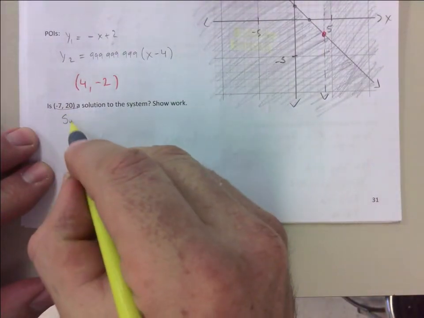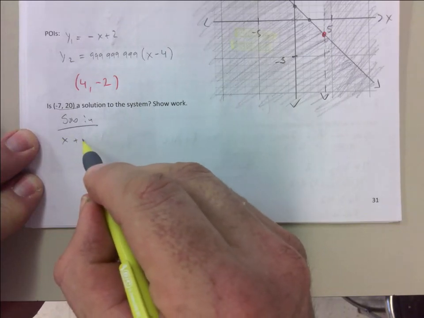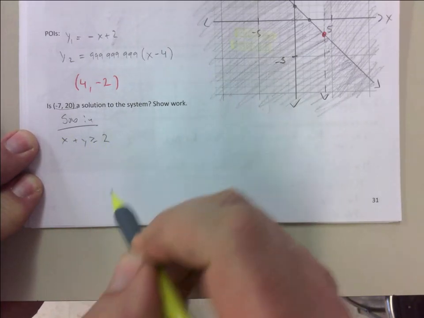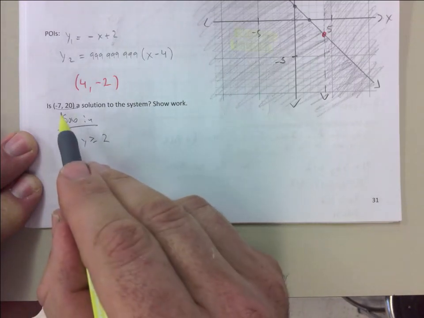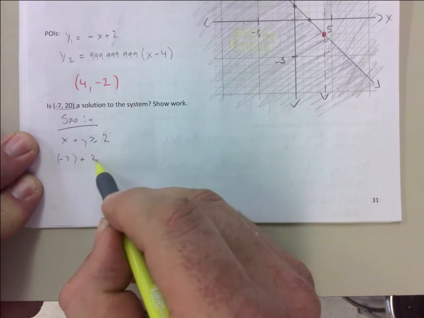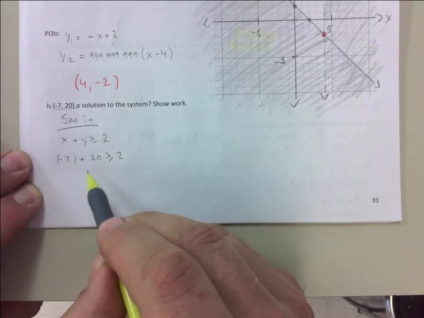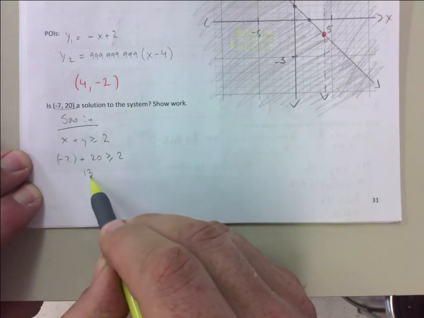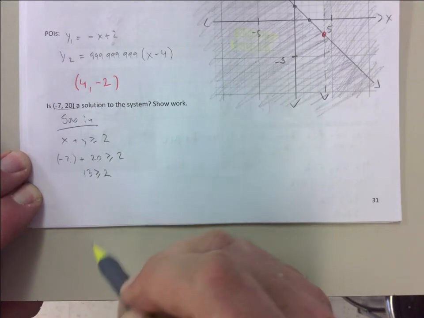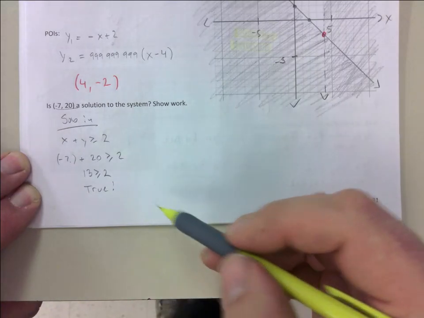Substitute in. Okay, sub in. I take the original, so the one x plus y is greater than or equal to 2. So you substitute in. It's negative 7 plus 20. Negative 7 plus 20 is 13. This is true. So keep going.